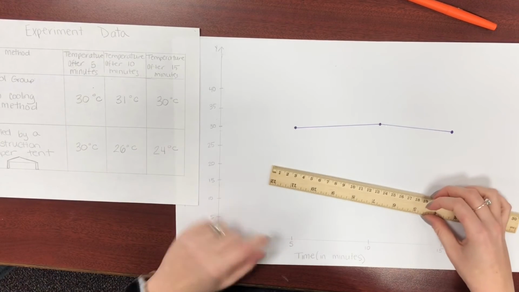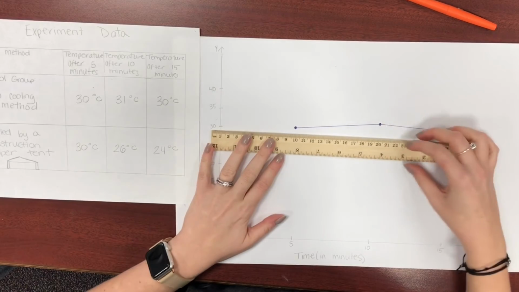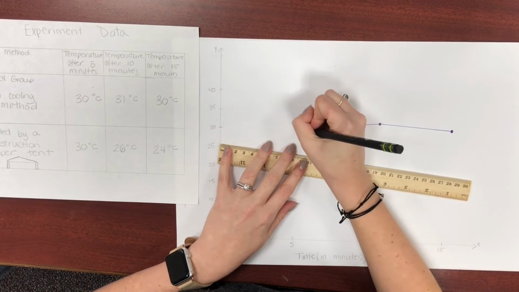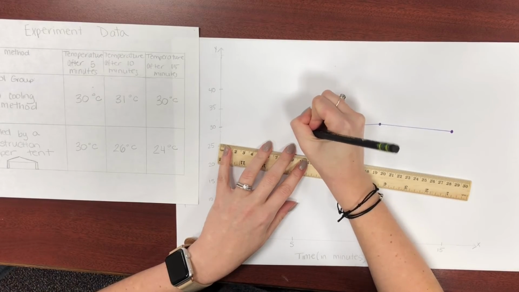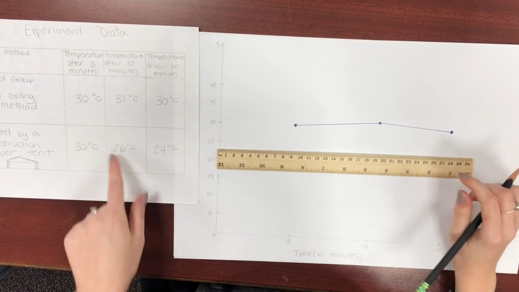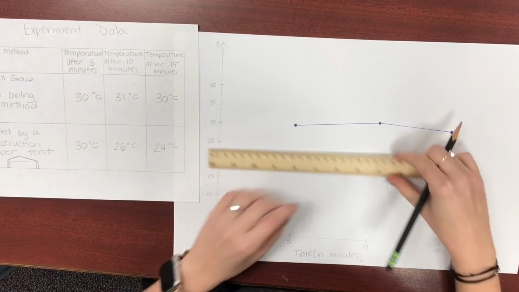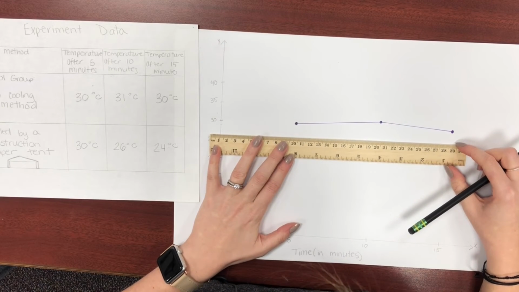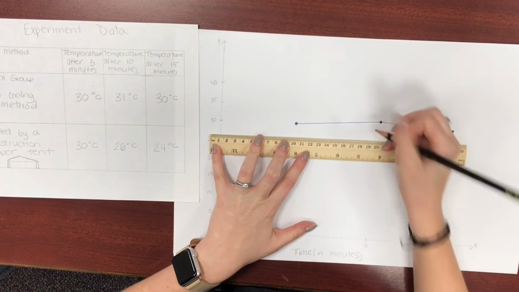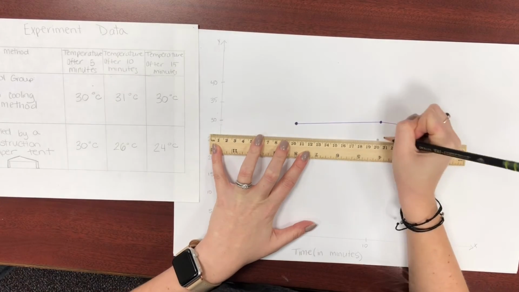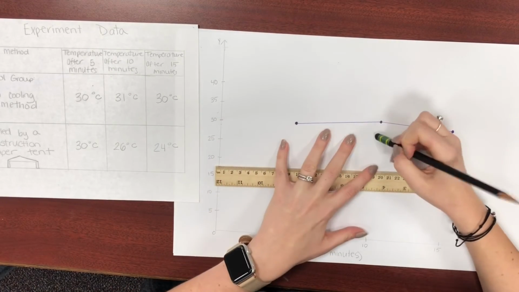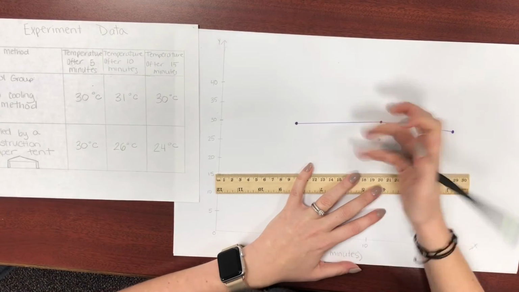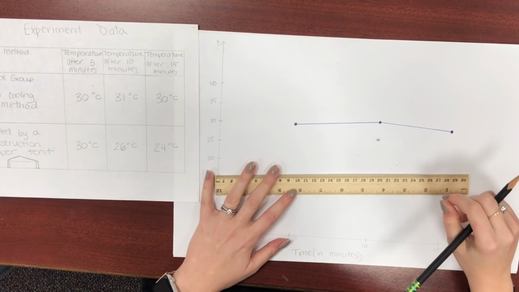So I'm going to go after 5 minutes. It was 30 degrees, and it's actually the same exact point. So I'm just going to color right over it, and I'll show you how that looks once we color it in. After 10 minutes, it went down to 26 degrees Celsius. So I'm at 25. 26 is one more. I'm going to move up just a little bit. 10 minutes. Oops. What happened? It should be right below this one. There we go. 26 degrees Celsius.